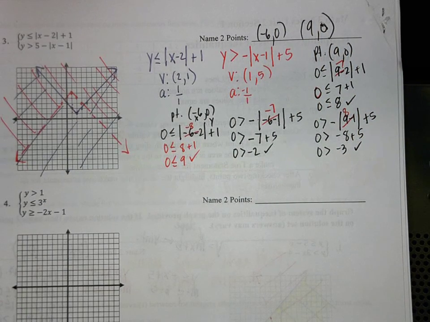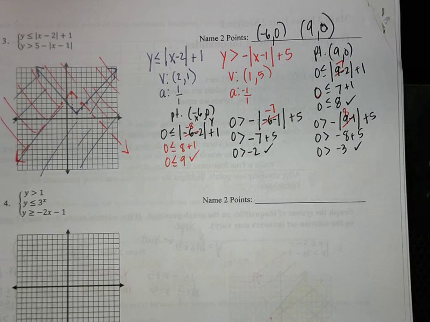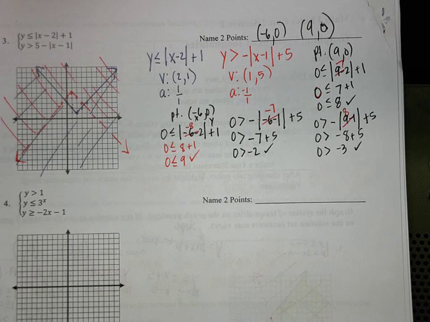Okay. Any questions so far? No? Okay. Are we ready for number 4? So in this one, it looks like we're going to need 3 colors.